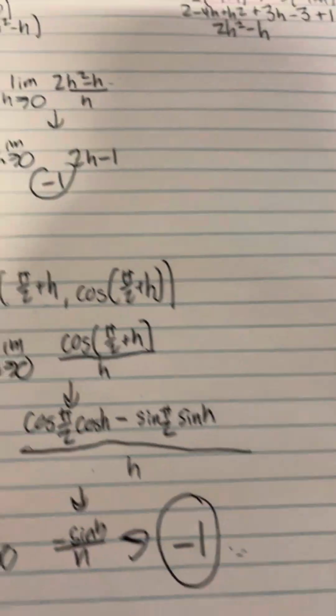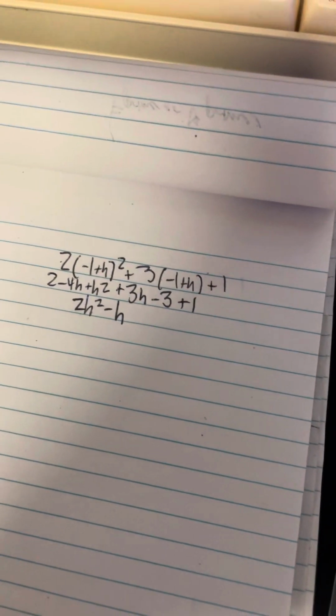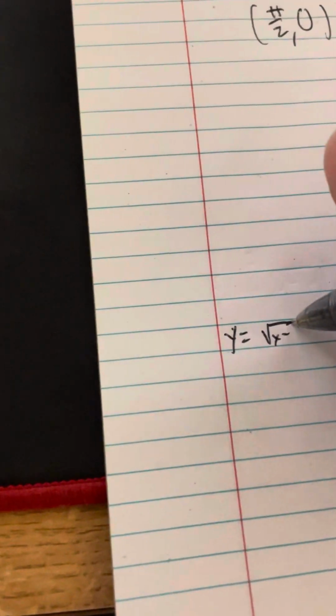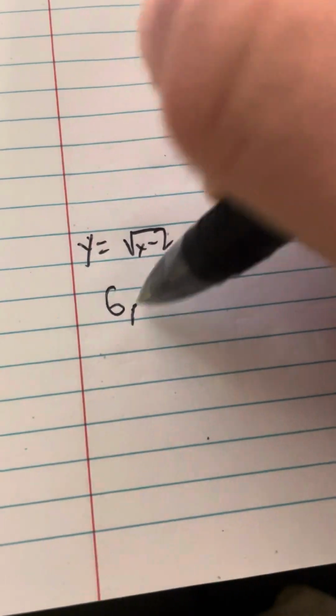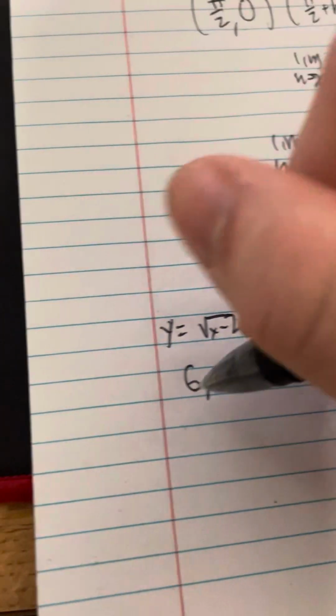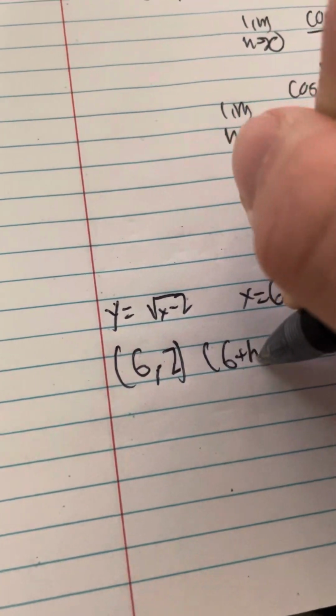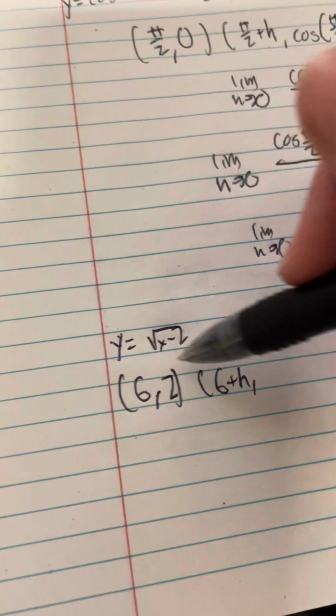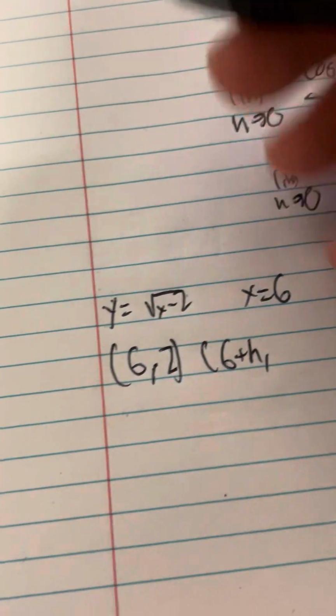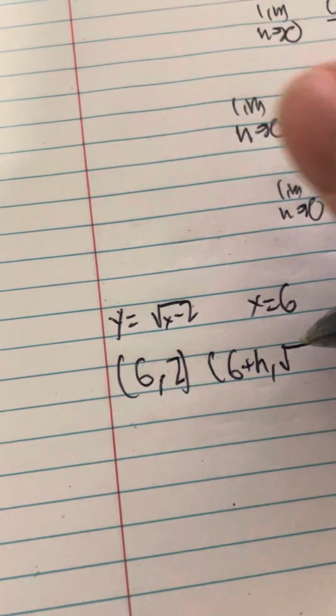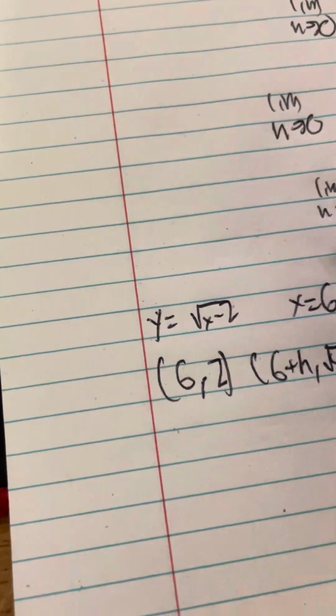And then for our next one, it is y equals square root of x minus 2 at x equals 6. So again, we have our points. We have 6, and then we plug in 6 there, square root of 4, which is 2. And then, for our second point, we'll have 6 plus h. And then if we plug in 6 plus h into that, it'll just be minus 2, so that'll be square root of 4 plus h. So those are 2 points.